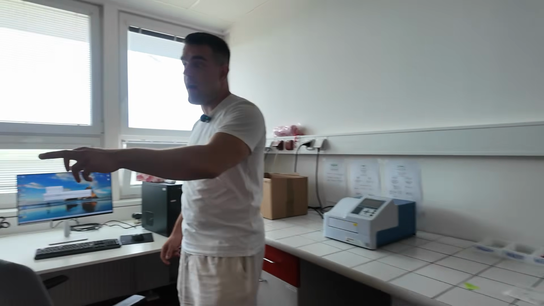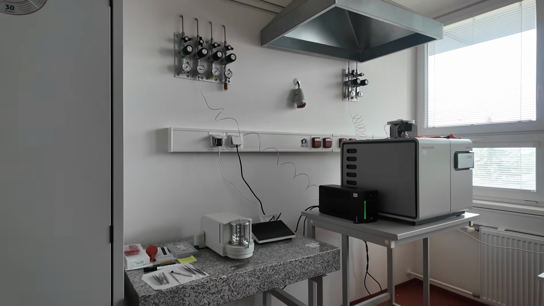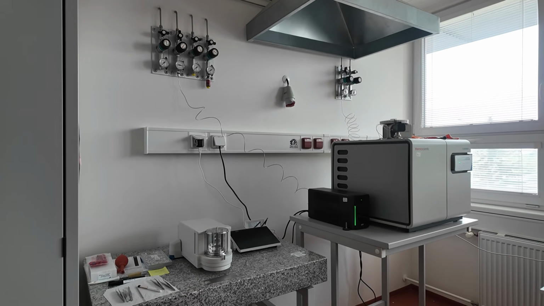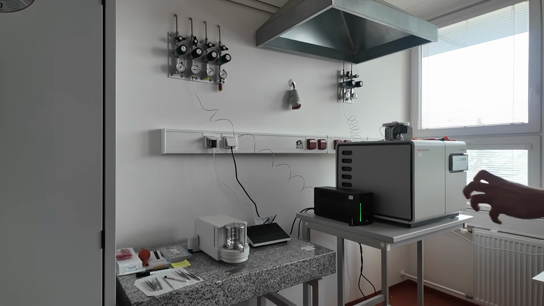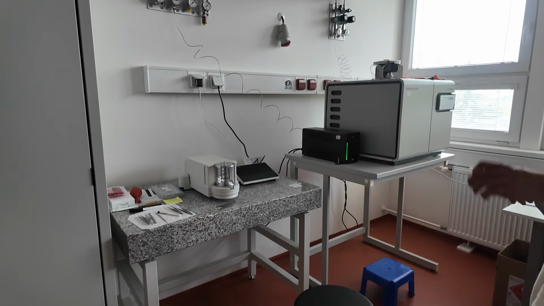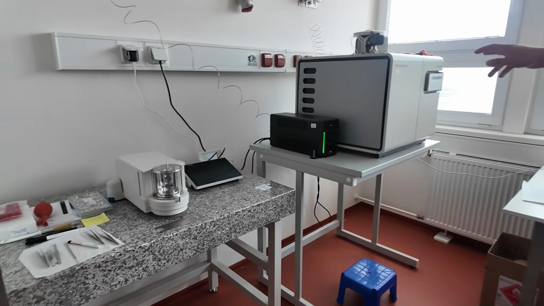And we have the microscales here. They are super fancy. I think it was like $30,000. It can weigh down to micrograms, and it's a complete pain to work with. And this is the CHNS, the combustion machine.